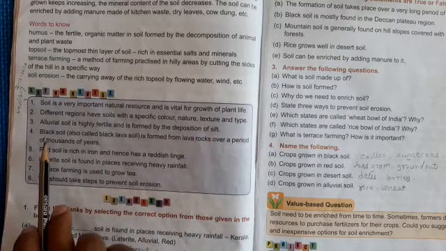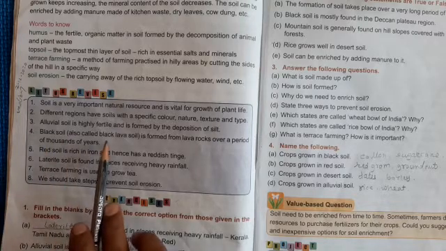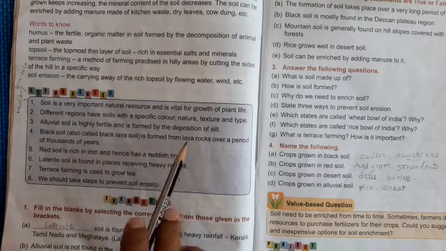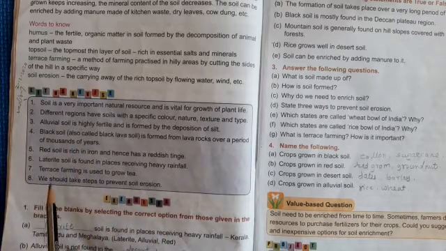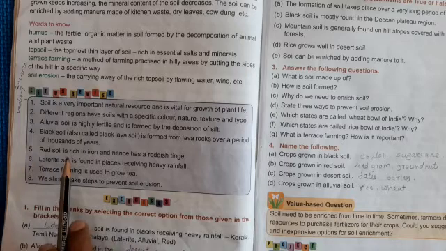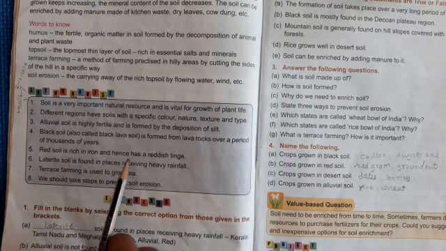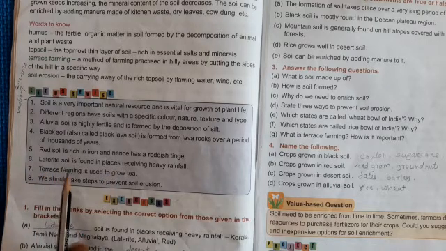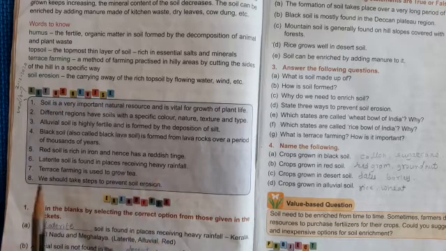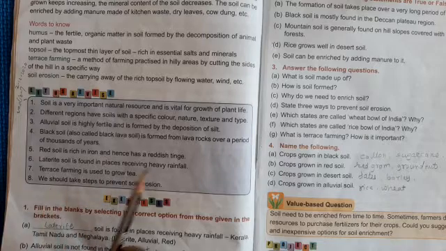Number 4. Black soil, also called black lava soil, is formed from lava rocks over a period of thousands of years. 5. Red soil is rich in iron and hence has a reddish tinge. 6. Laterite soil is found in places receiving heavy rainfall.